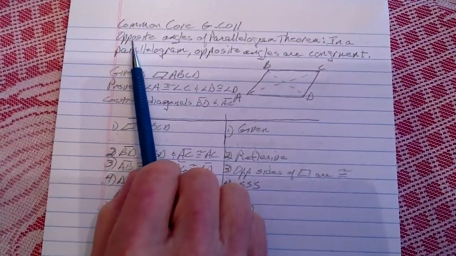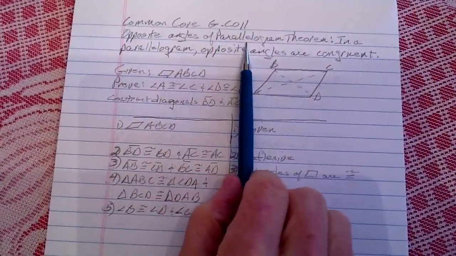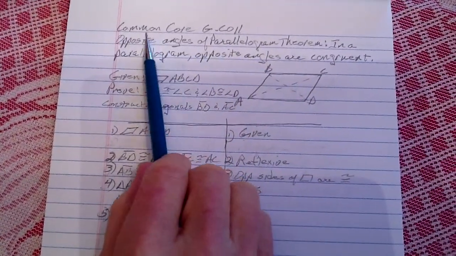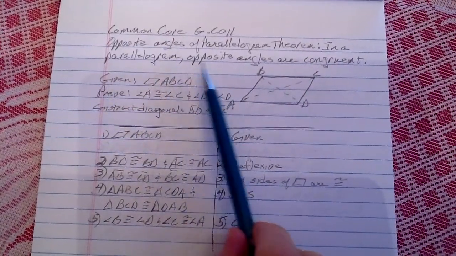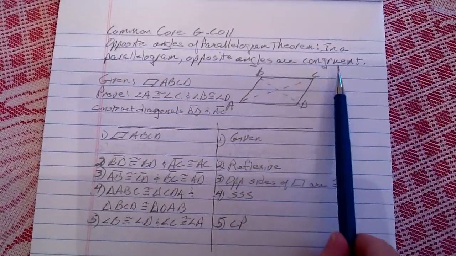Today, we're going to be discussing the opposite angles of a parallelogram theorem. That is one of the objectives of the Common Core. That theorem states, in a parallelogram, opposite angles are congruent.